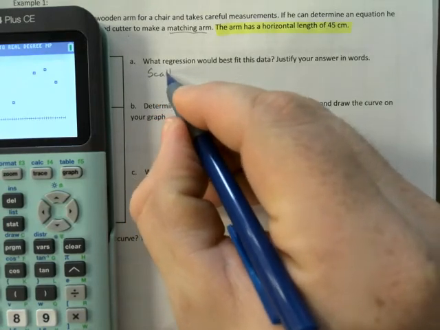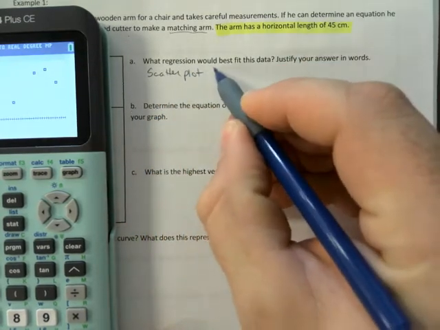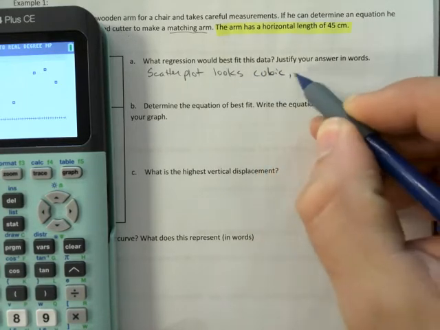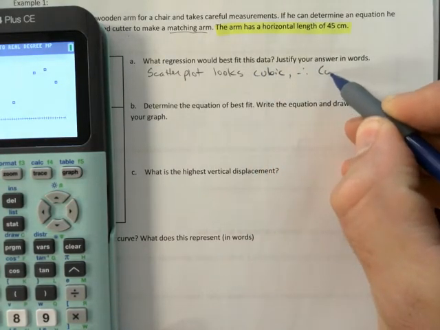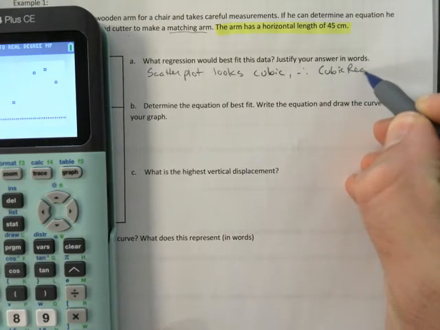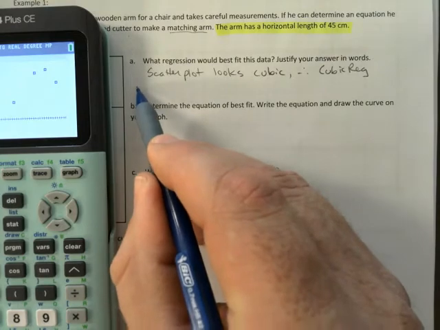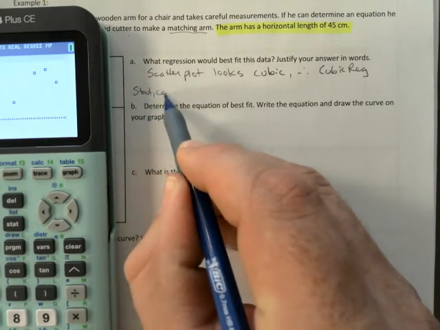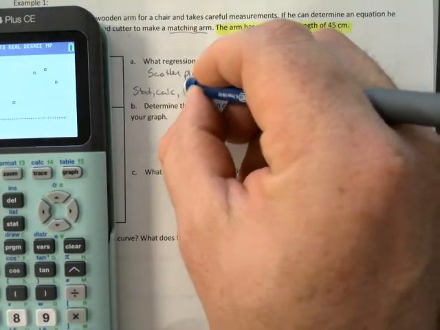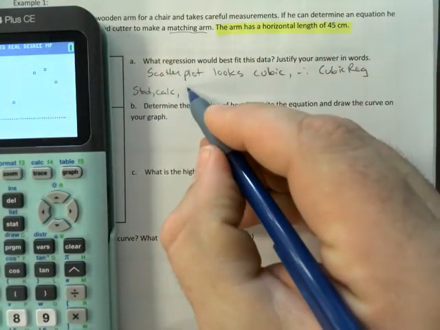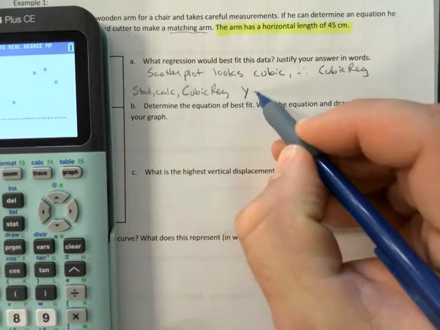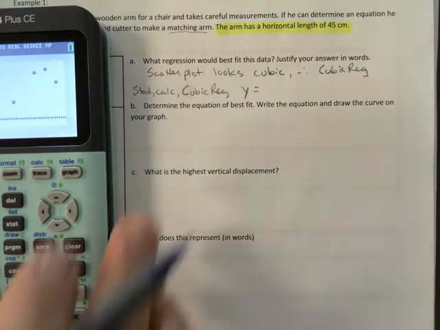Scatter plot looks cubic, right? Therefore, we're going to go cubic reg, okay? So stat, calc, oh, I'm so used to quadratic, especially when you teach grade 11 applied. Cubic reg, let's get that right. Cubic regression, that's what we're going to do.